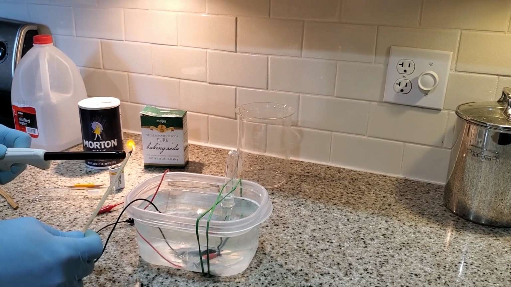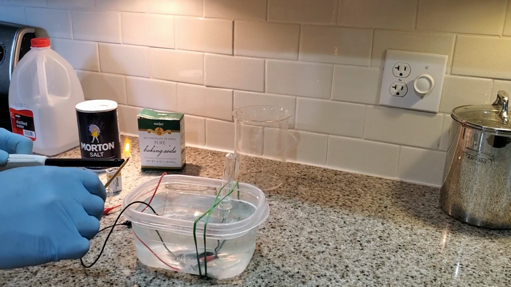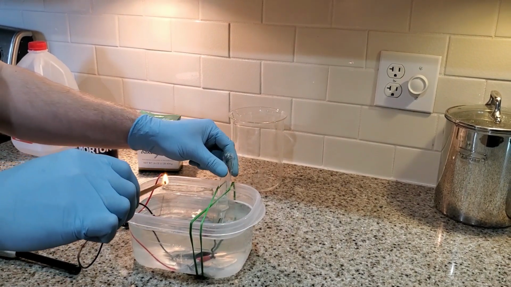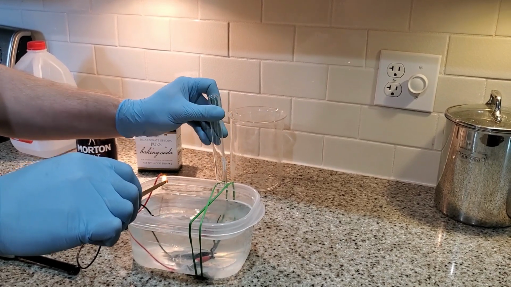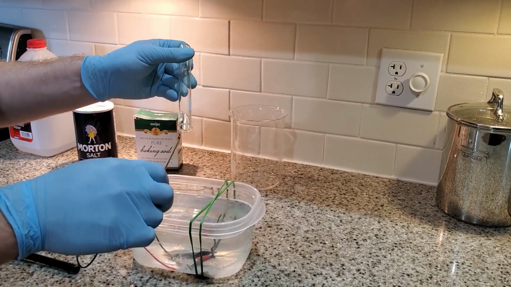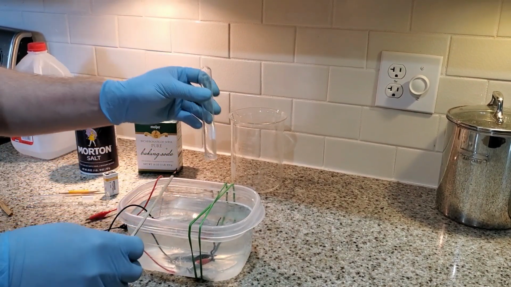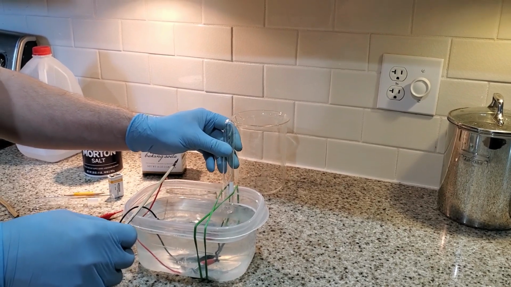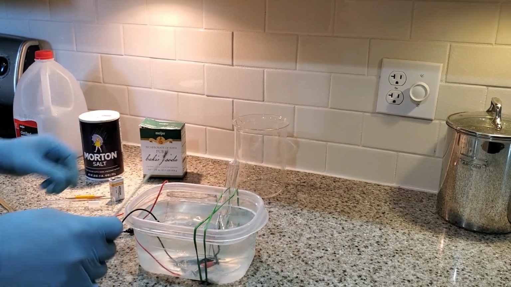Oxygen won't burn like the hydrogen did, but if we get the splint going, once again, we're going to drain the water out, try to keep the oxygen inside. And nothing. Ideally, what's going to happen is that it can relight the splint with that extra oxygen layer.